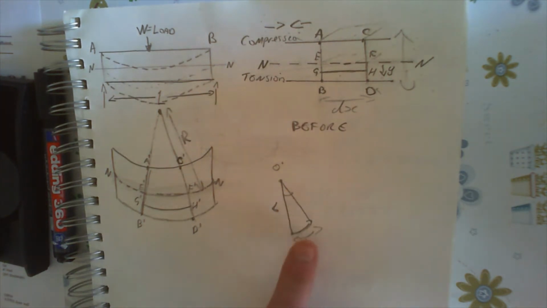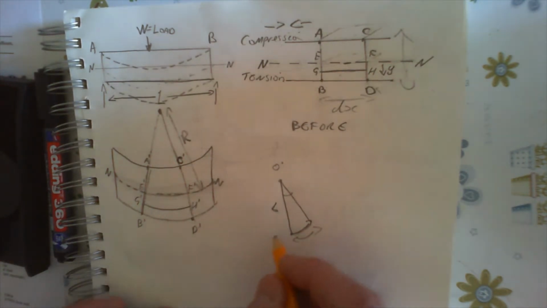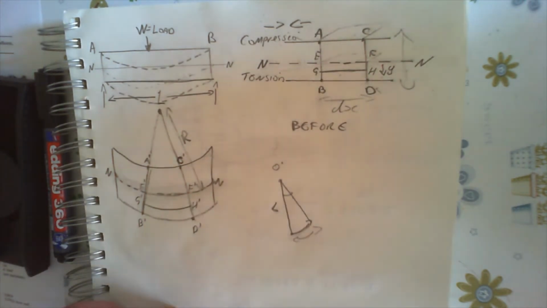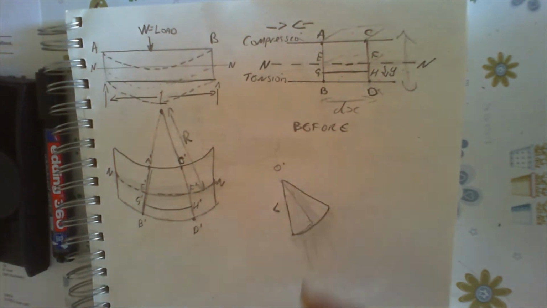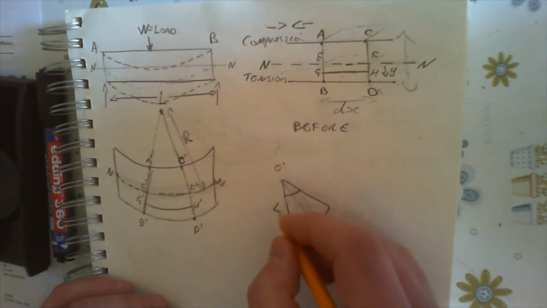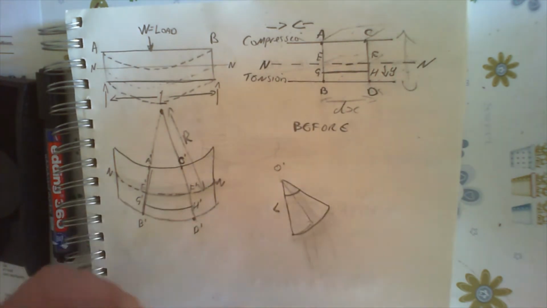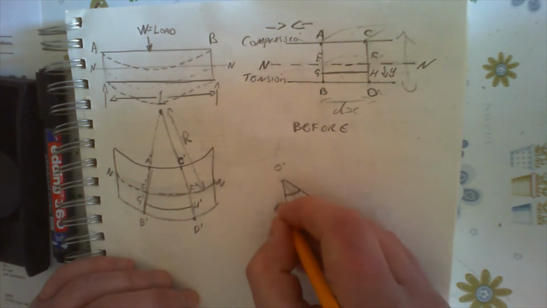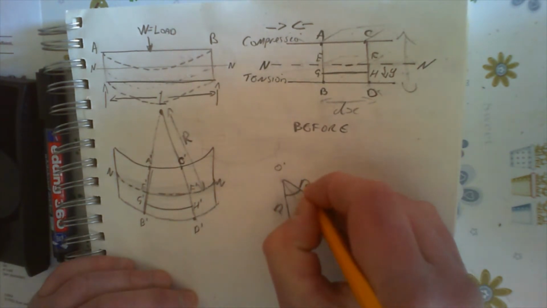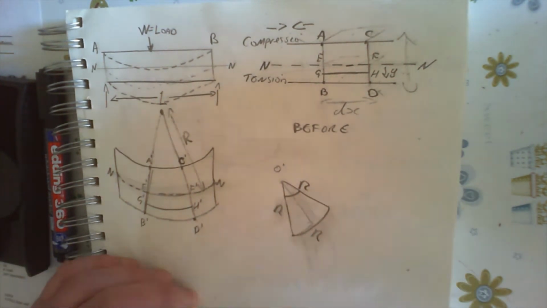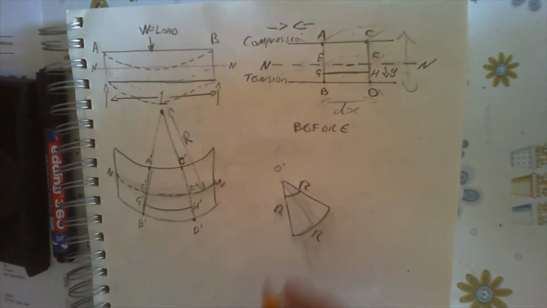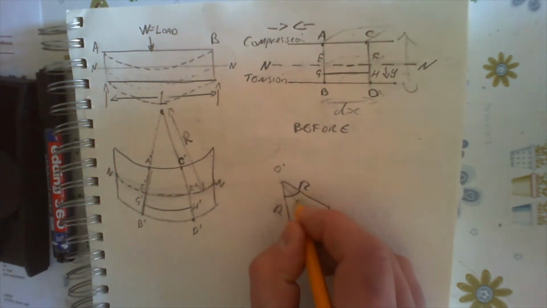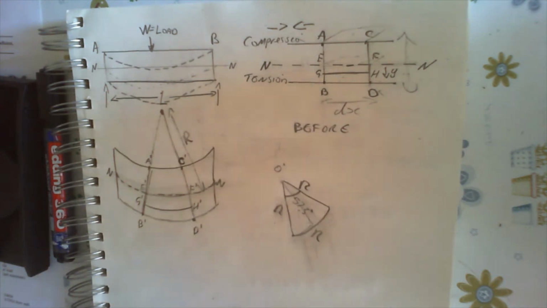When you get to a point like that, where this is the radius, and again this is the radius, and the length of this arc is a radius, that's when the angle here is 57.3 degrees.